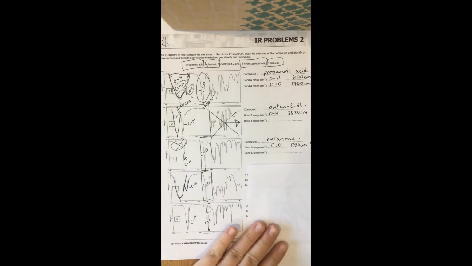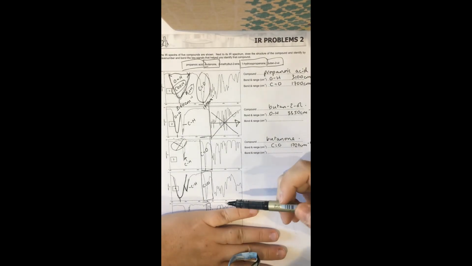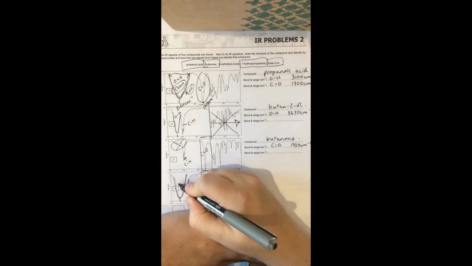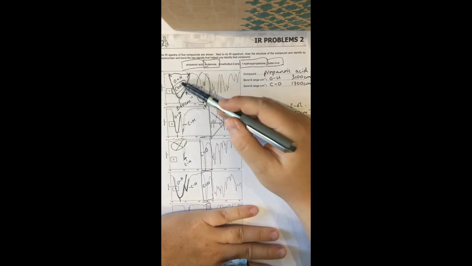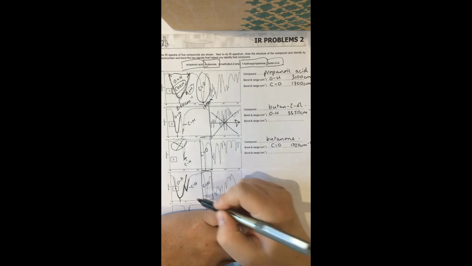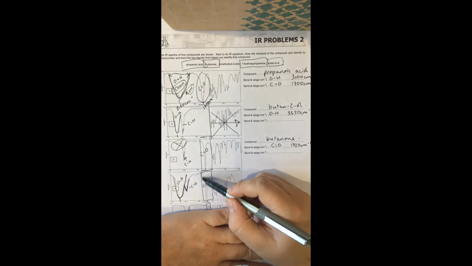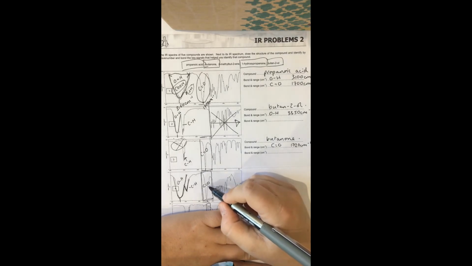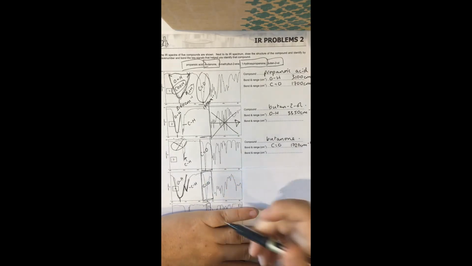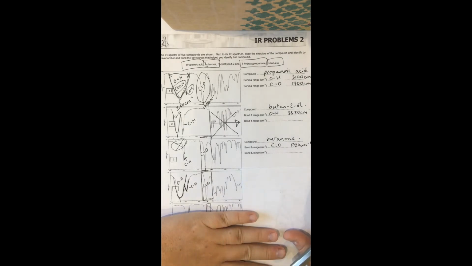The next one down, I'll hide that from you. You can see we've got an OH peak here. So it's quite broad. It's actually sort of somewhere between these two, but you can also see the CH peak next to it. What we also have though is this strong, sharp peak of a carbonyl group at around 1,700 wave numbers.